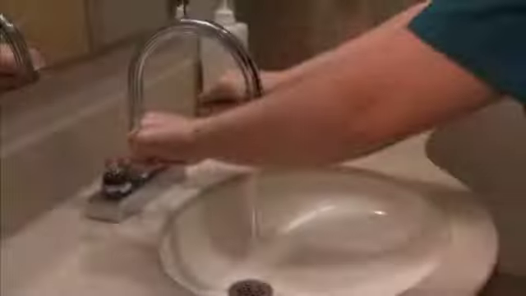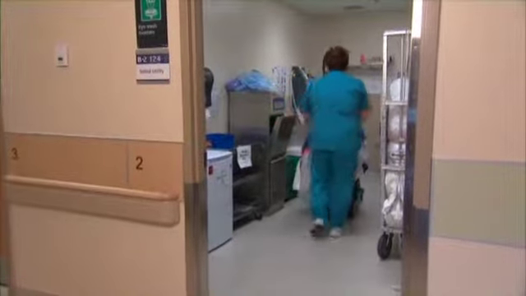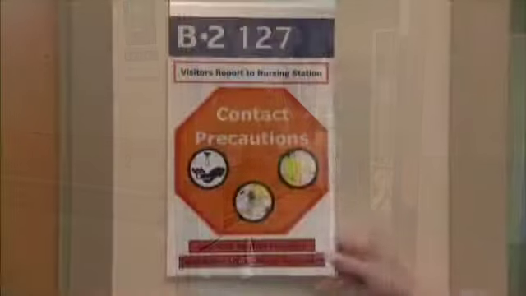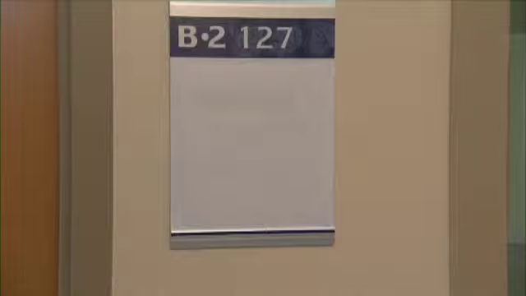Clean your hands with alcohol-based hand rub. If your hands are visibly soiled, you must use soap and water to clean them. Gather cleaning materials and leave the room. After cleaning, remove the contact precaution sign.